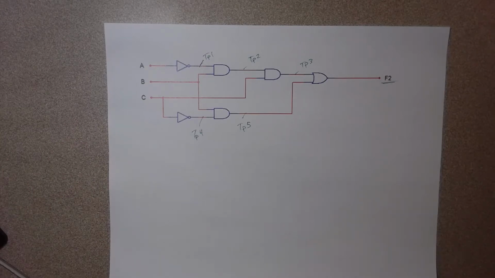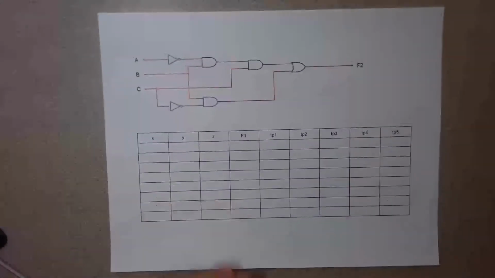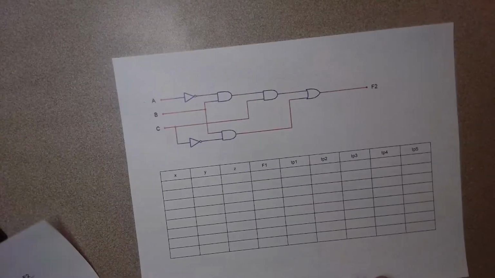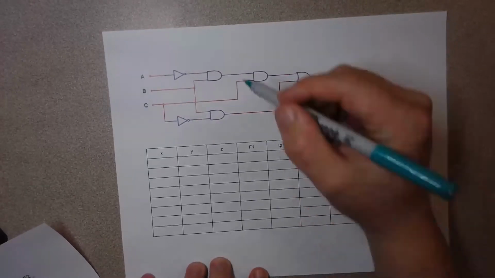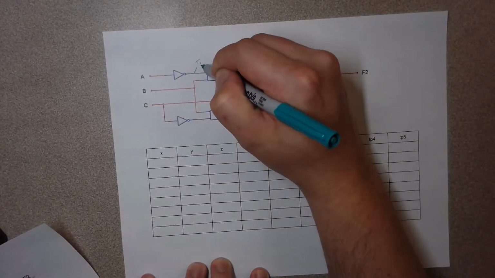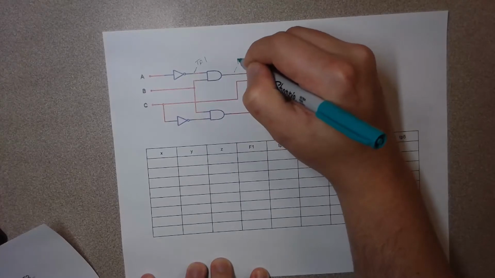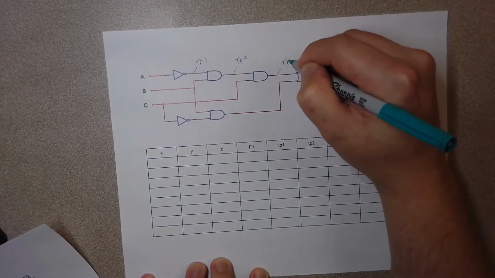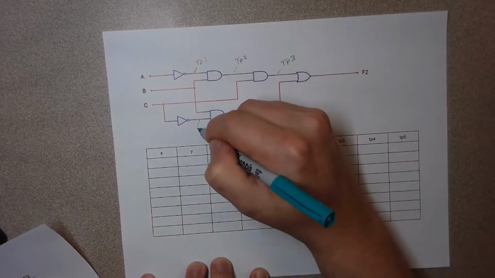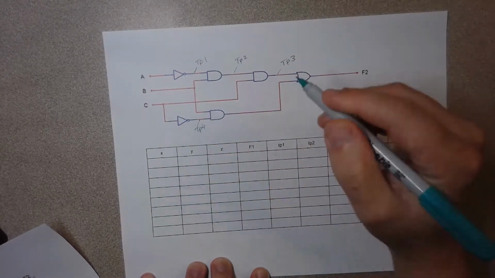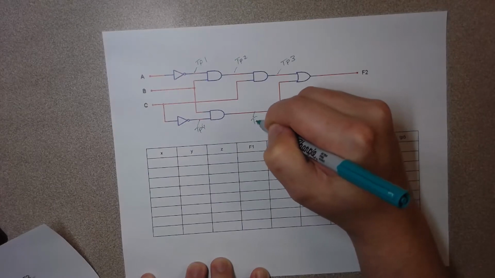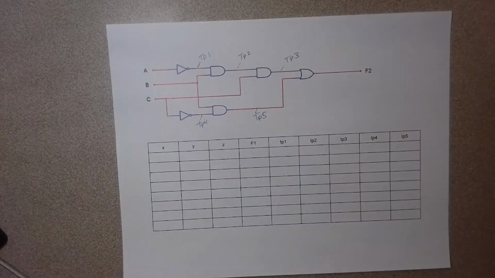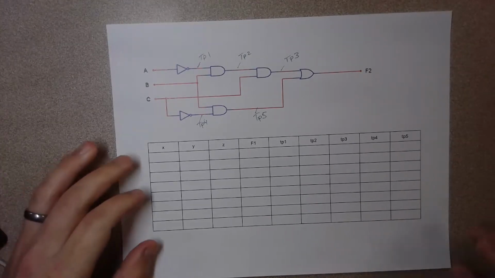So I am going to grab this guy because it's got a table on there for me. We're going to transfer over what we called each point here really quick. This is test point 1, test point 2, test point 3, test point 4, and test point 5. Okay, so we got that transferred over. Not too bad. So we're going to go through our table.